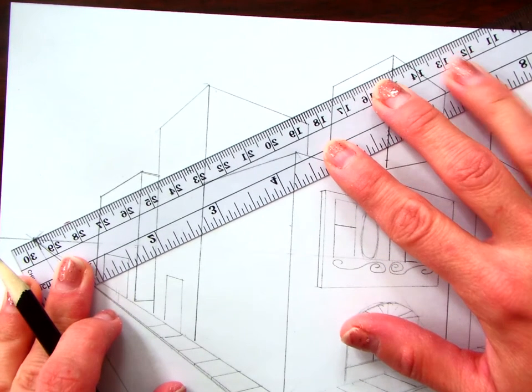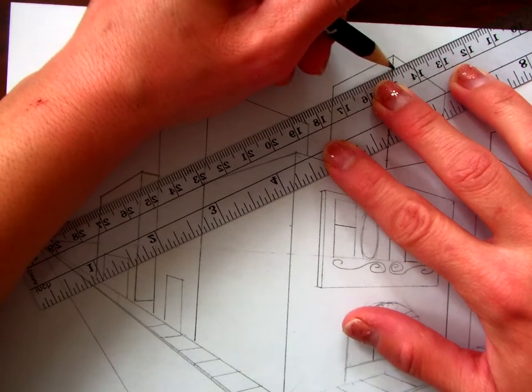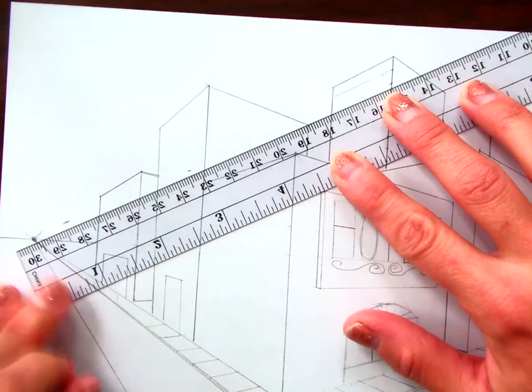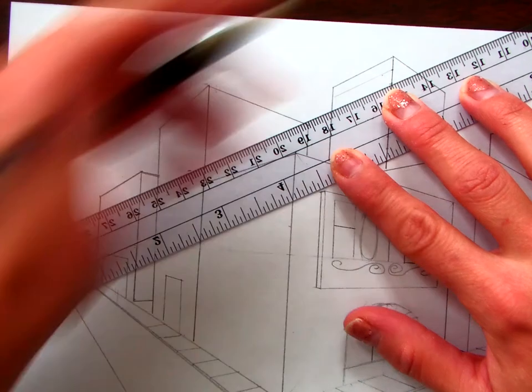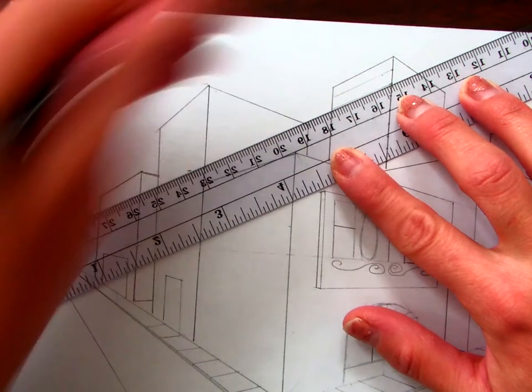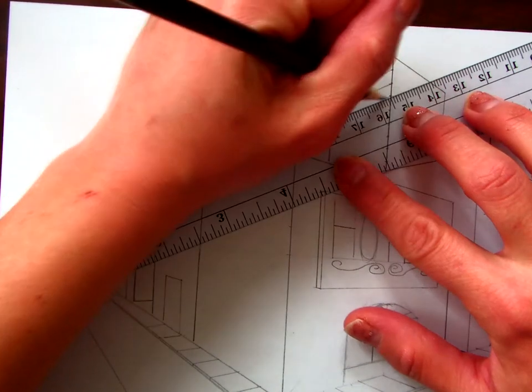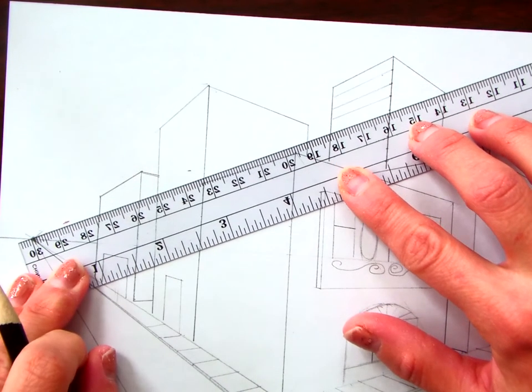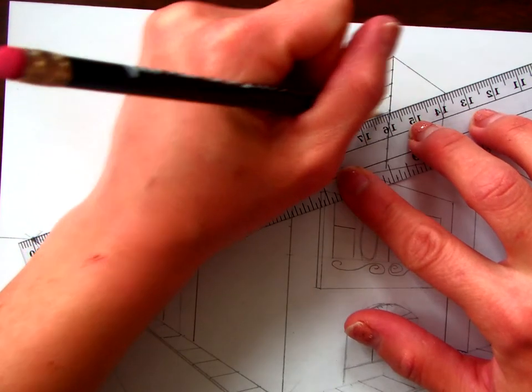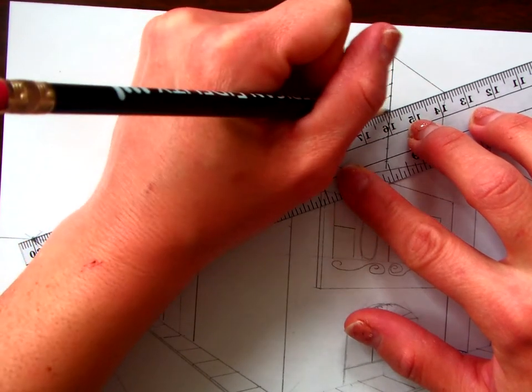Okay, so I've just measured out a few little guidelines, and on the left side of the building, I'm going to take them to the left vanishing point. And I'm just going to take each story to that vanishing point that I can see. There we go.